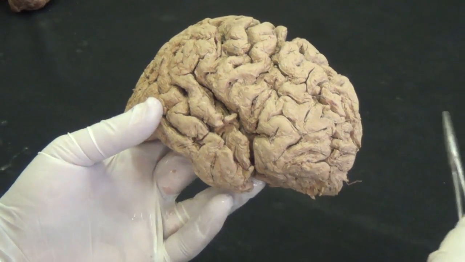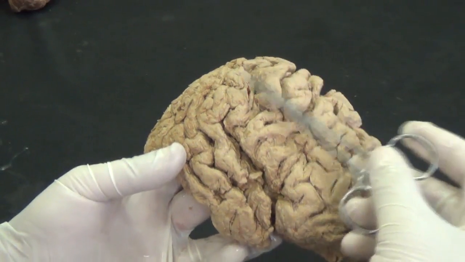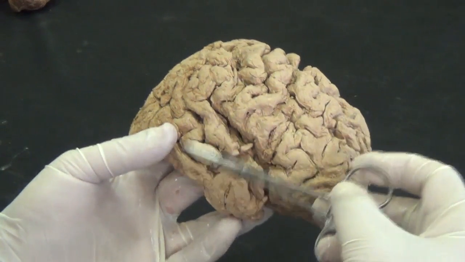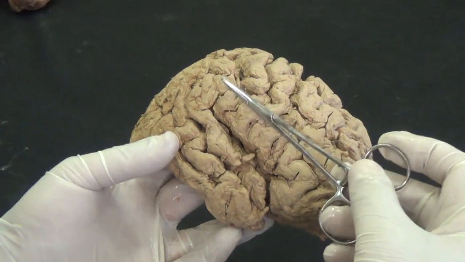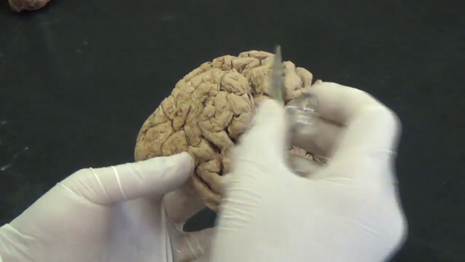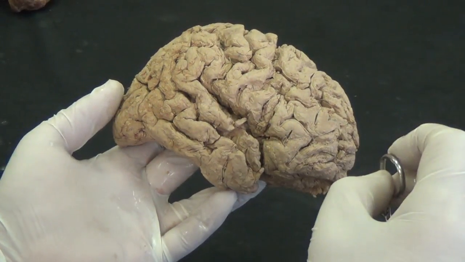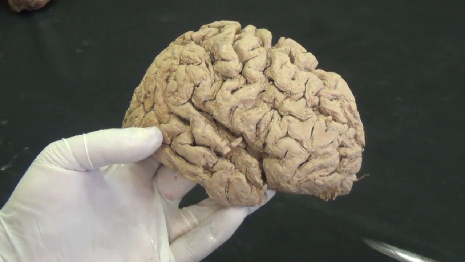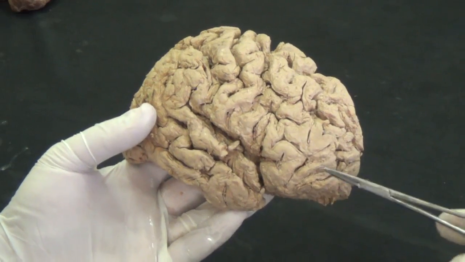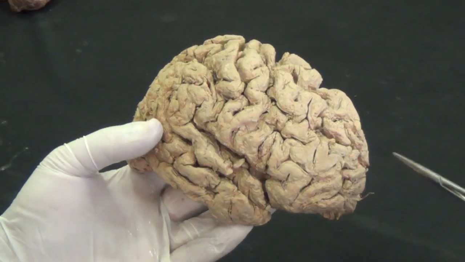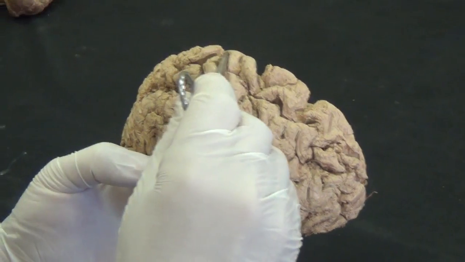The cortex has three surfaces. This is the superior lateral surface, or the lateral surface. Here is the superior lateral border, and here is the inferior lateral border. If we look at the superior lateral surface, we can identify two major sulci. This is the central sulcus.